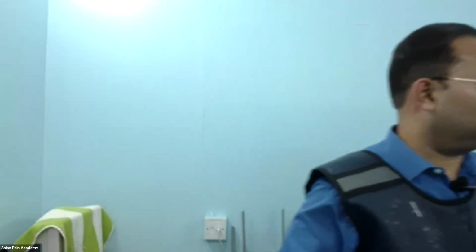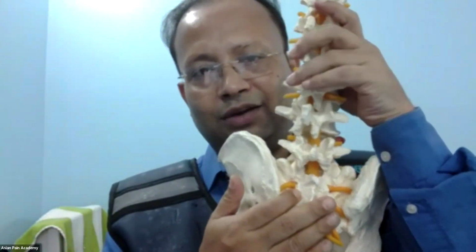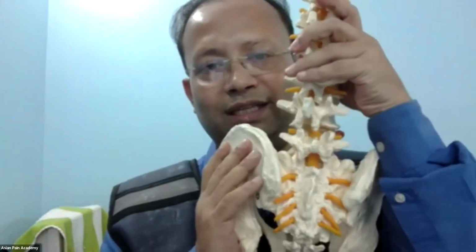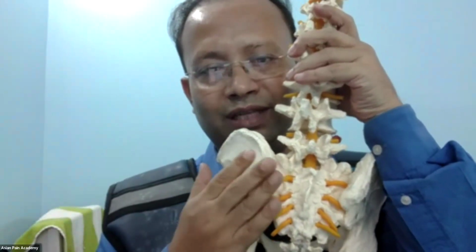So you see a few things, like this is the SI joint. Okay, this is the SI joint. This is not a hinge joint or a ball and socket joint. These are called diarthrodial joints. And what is the meaning of this?